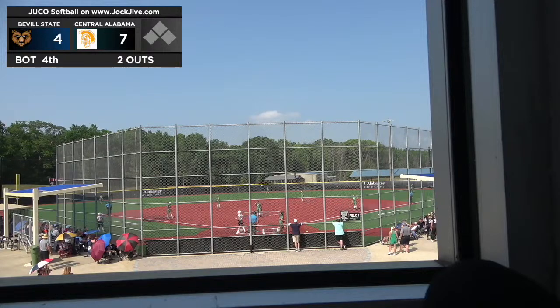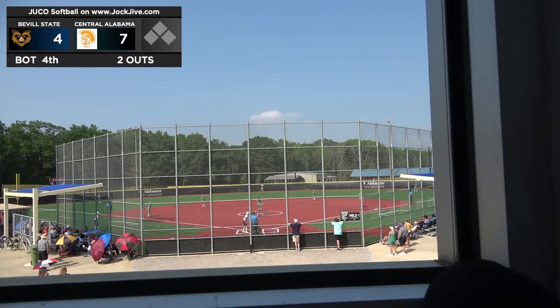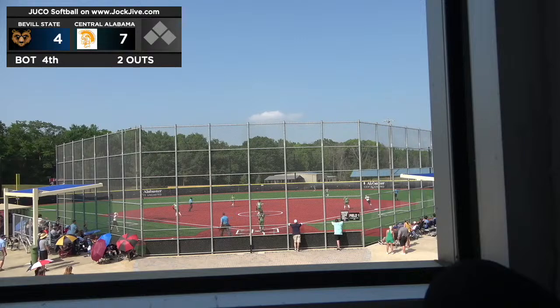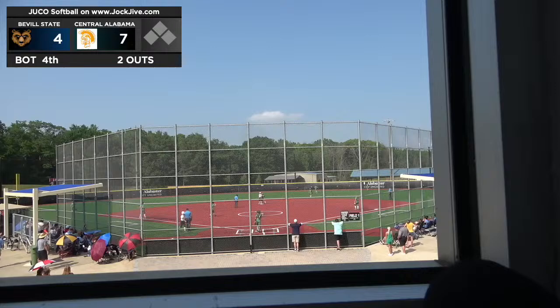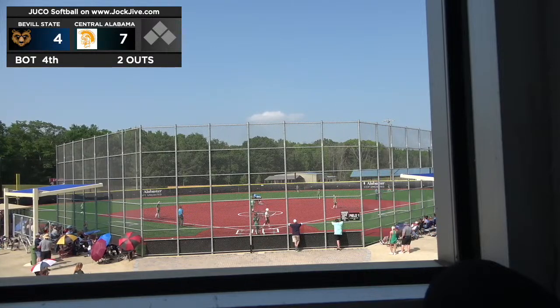Ball inside. Ball 2. Aston really has kept these Trojans at bay the last couple innings. Here's a deep shot to right field, trying to go over there to get it. Can't make the catch. And Ackerman standing on second with a double with 2 outs.